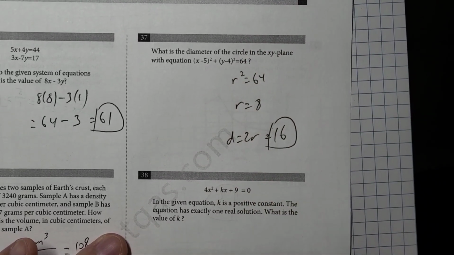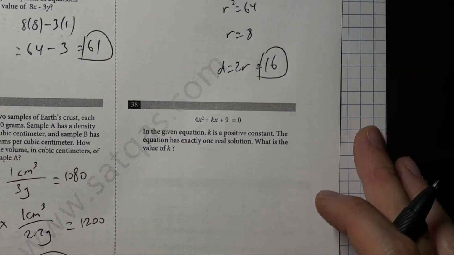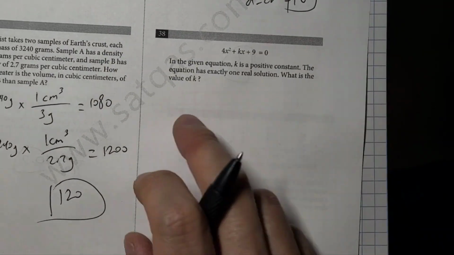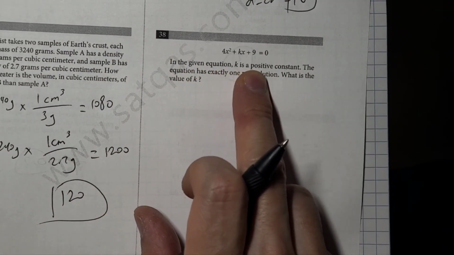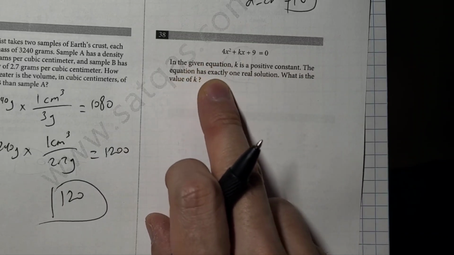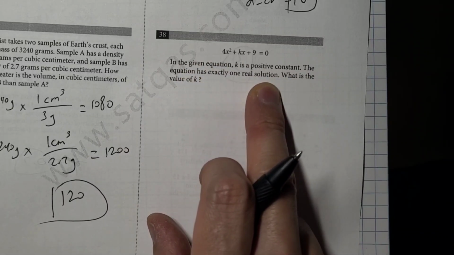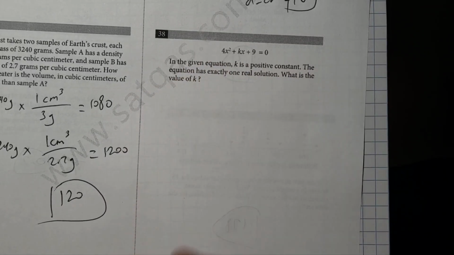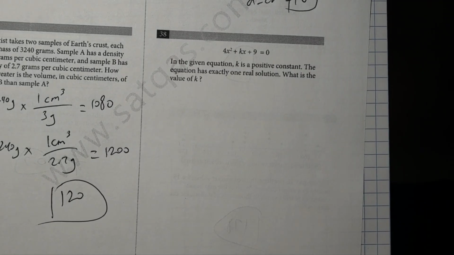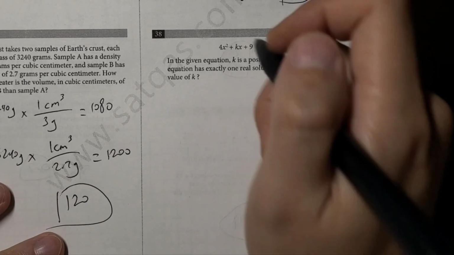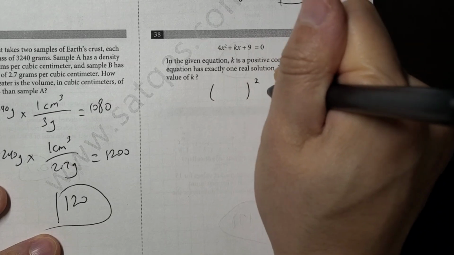Okay, this one better be a hard one. This is the last problem. Usually they're harder. In the given equation, k is a positive constant. The equation has exactly one real solution. What is the value of k? Even I have to think how to approach this. Exactly one real solution. Oh, okay, I know right away how to approach this. It has to be something squared is 0.